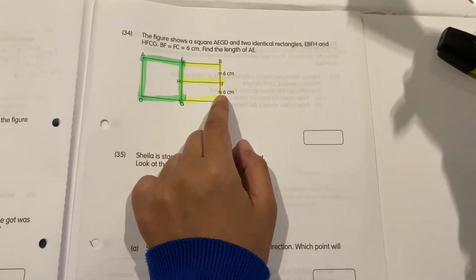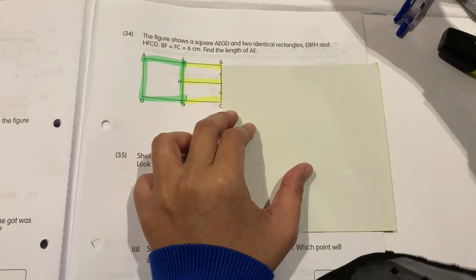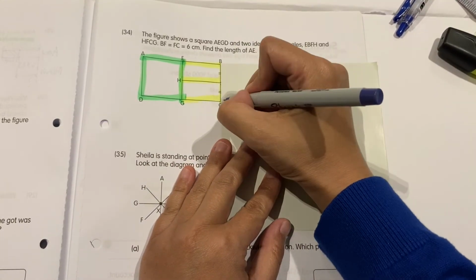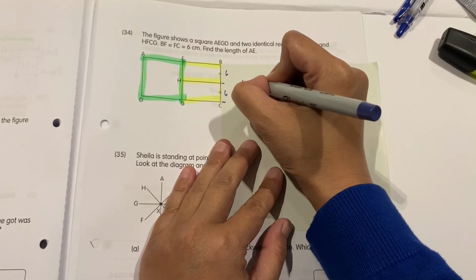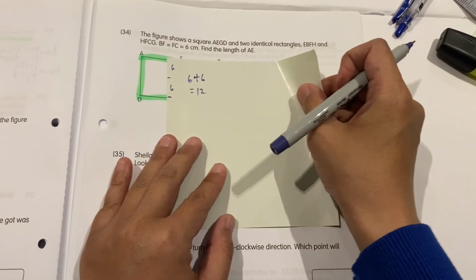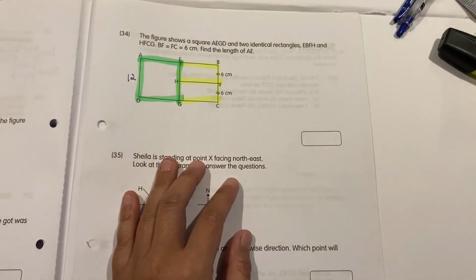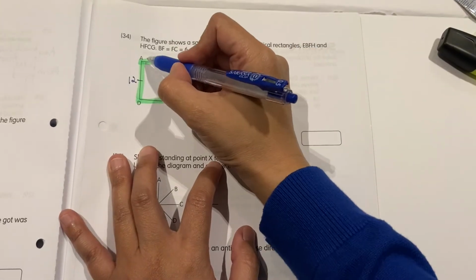Now if this side, if that side is 6 and 6, okay, so that's 6 and 6. 6 plus 6 will give you 12, right? So this side, as you know, is the same as that. So that's a 12. So this is a square.